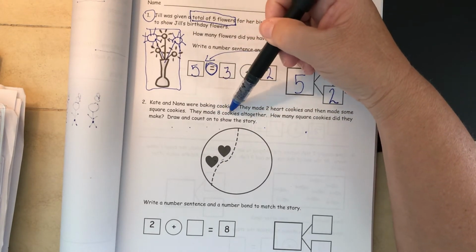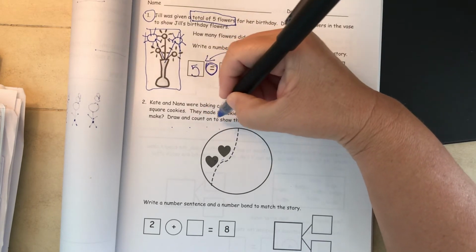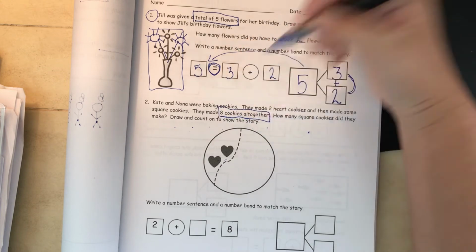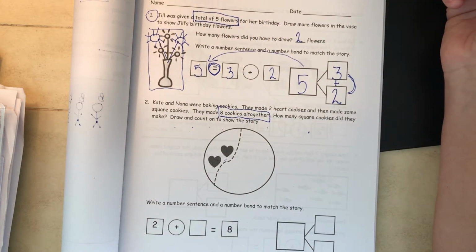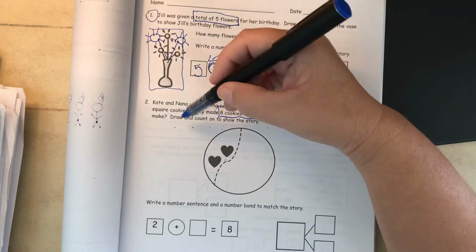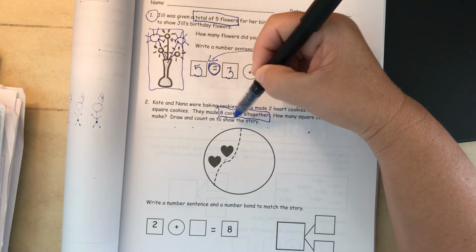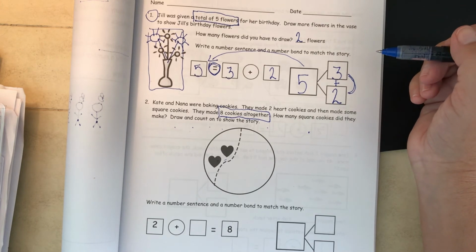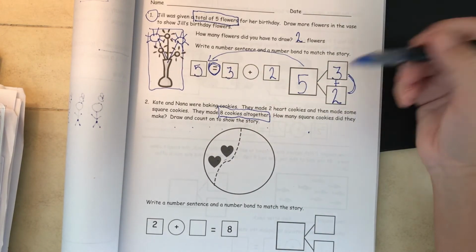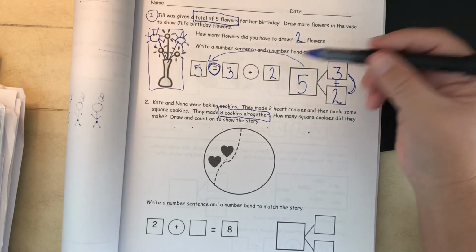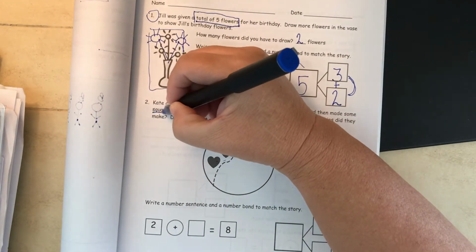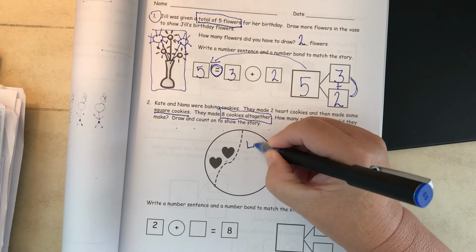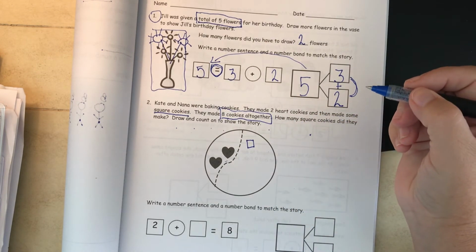They made 8 cookies all together. Oh, there's my whole. All together, I got 8 cookies. That's my whole. How many square cookies did they make? Draw and count on to show the story. So they want me to count on to this. Okay, so she made 2 hearts, but I know she doesn't have more than 8 cookies, and the other ones were square cookies. So this is 2, I'm going to count on 3, and I'm going to stop once I get to 8.